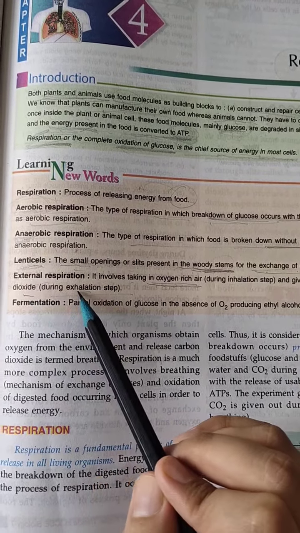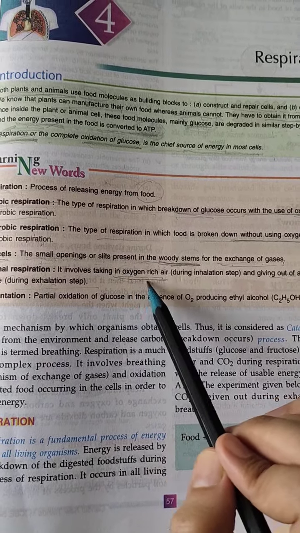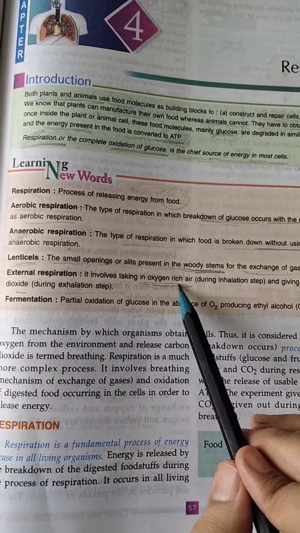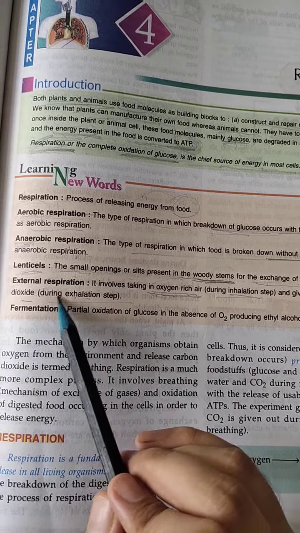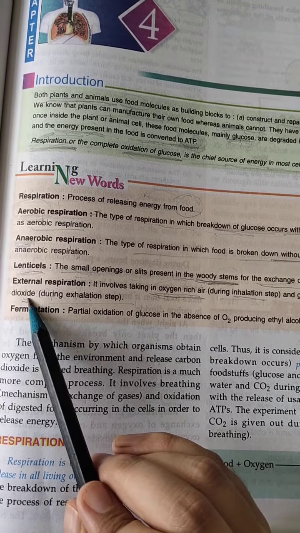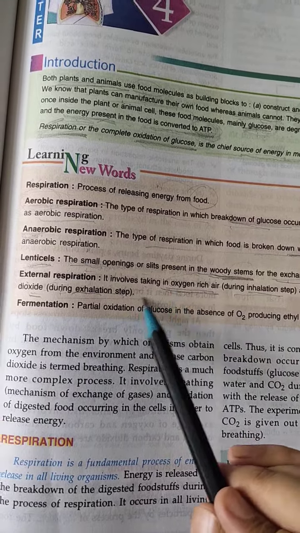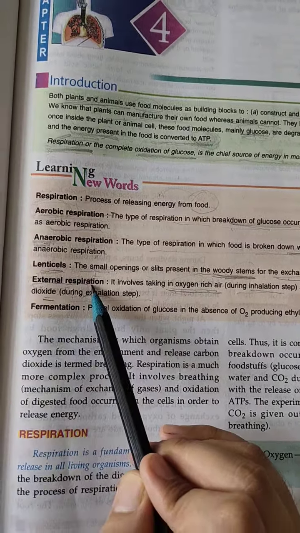Carbon dioxide. So, the release of carbon dioxide and the taking in of oxygen is known as the inhalation step, and the removal of carbon dioxide from our body is called exhalation. So that is how, जब ये दोनों steps simultaneously होते हैं, that is known as external respiration.